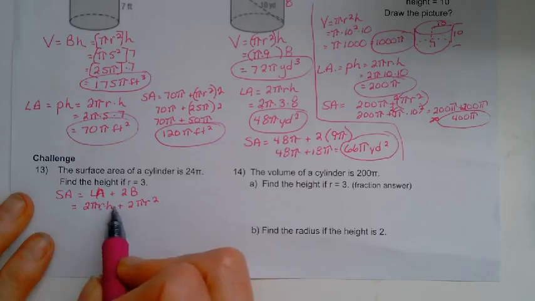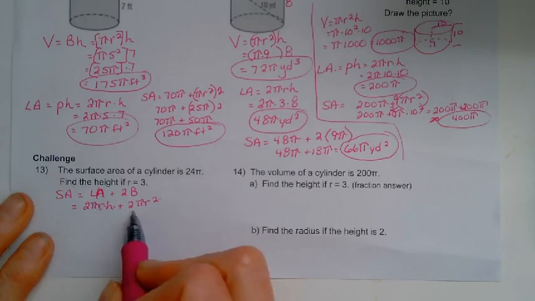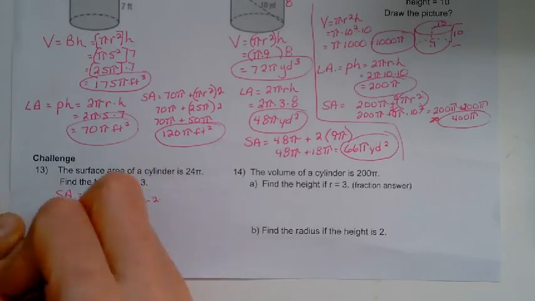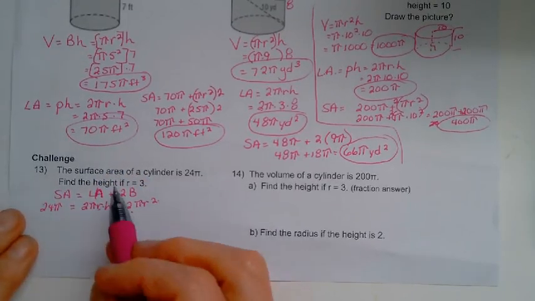And that's all equal to 24 pi. All right, see if you can figure out what to do there. Put your r in for r. See if you can simplify that up. See what happens. And you can always ask me in class.